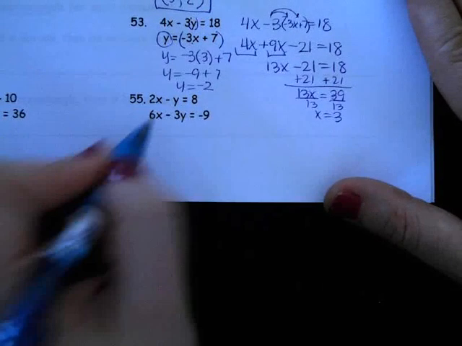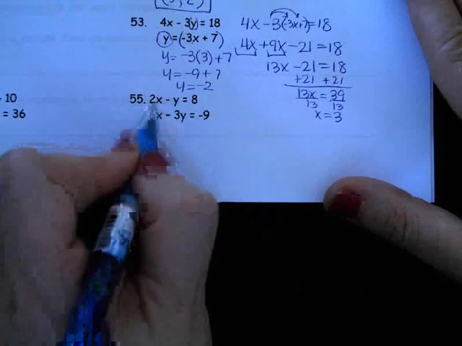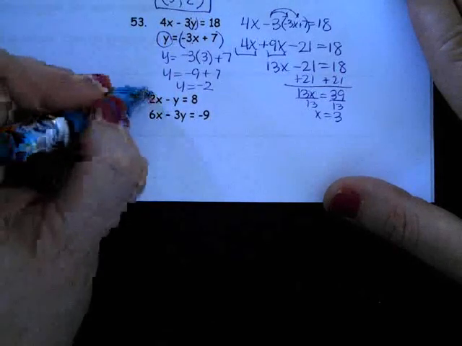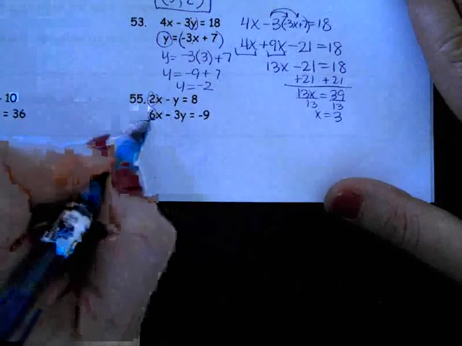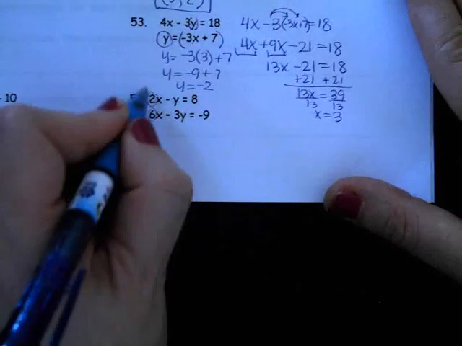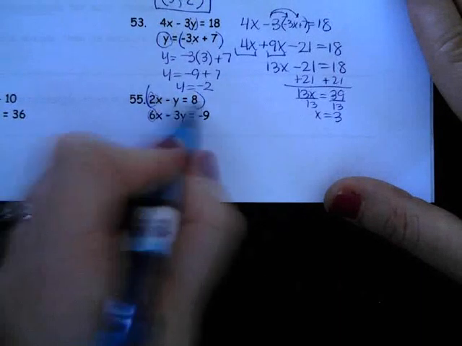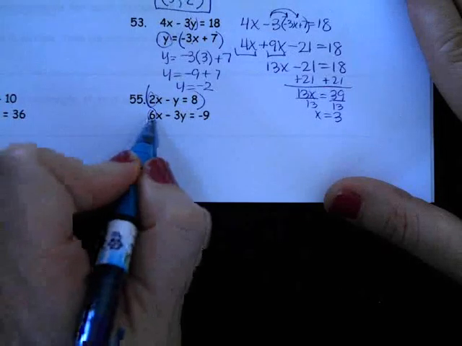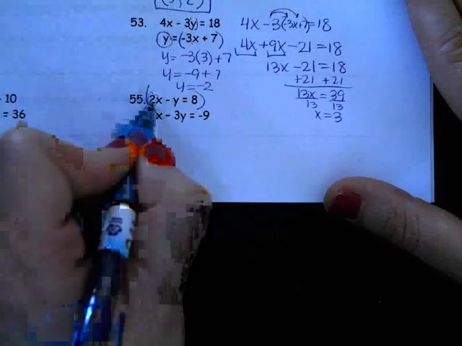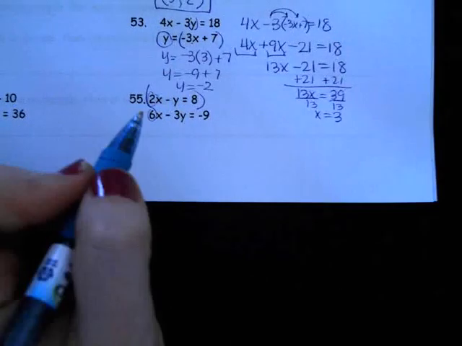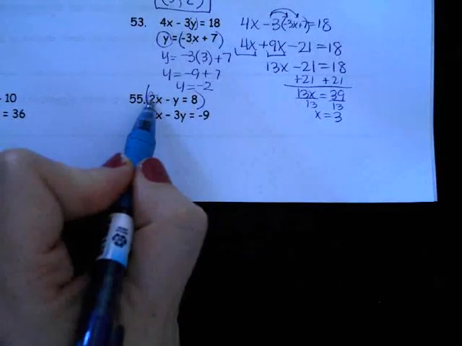So what I notice is that my x's are multiples of each other. So I could, in turn, multiply this top equation by something to cancel out with a positive 6. Well, if I want to get something to cancel out a positive 6, that means I want to get a negative 6 in front of that x.